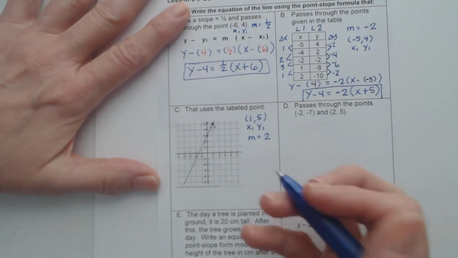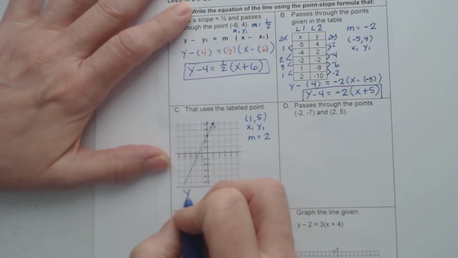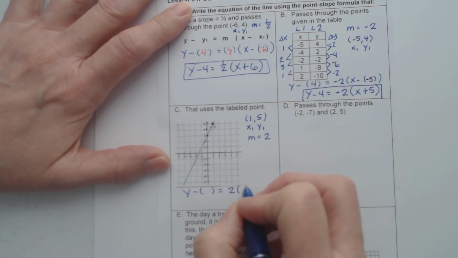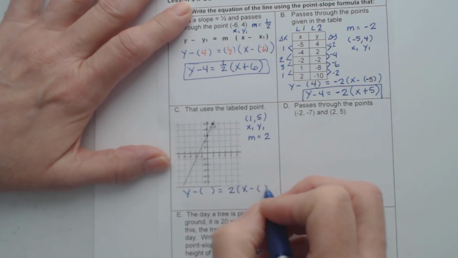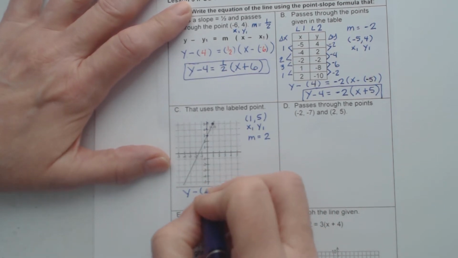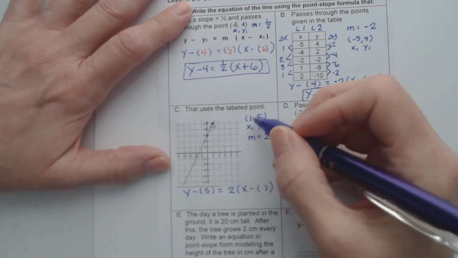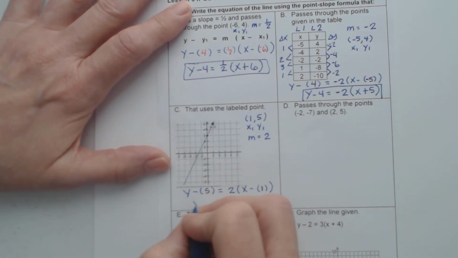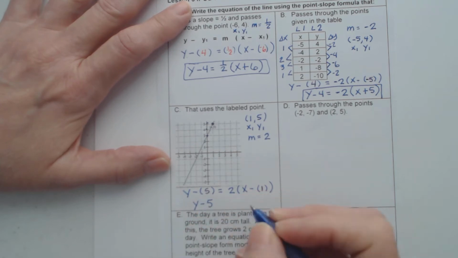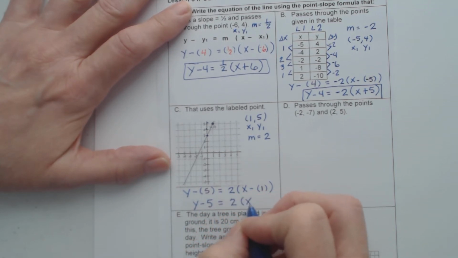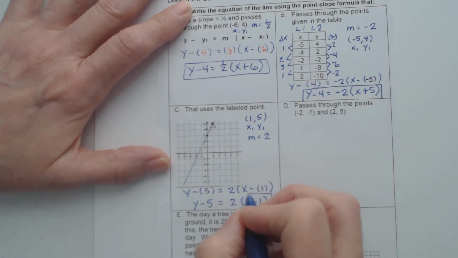So now I put that into the formula. Y minus y sub 1 equals my slope times x minus x sub 1. So my y sub 1 is a 5. My x sub 1 is a 1. I'm just going to simplify this a little bit, get rid of some of those parentheses. So we end up with y minus 5 equals 2 times the quantity x minus 1.